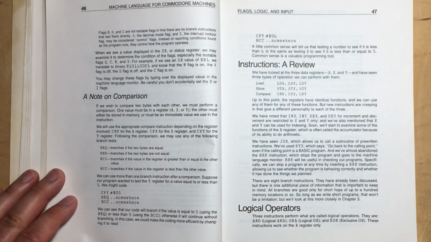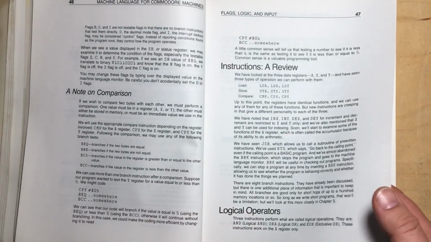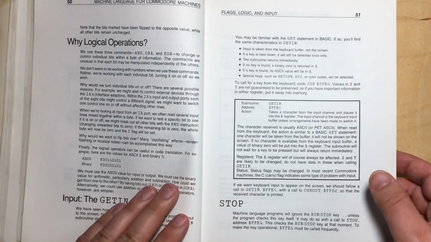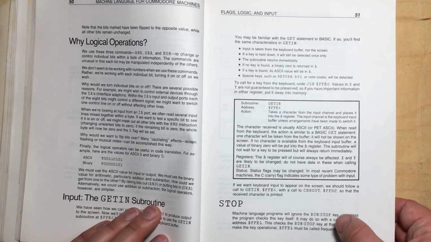Gives information about doing comparisons, and then logical operators: AND, OR, exclusive OR, inputting with GET, checking the stop key.